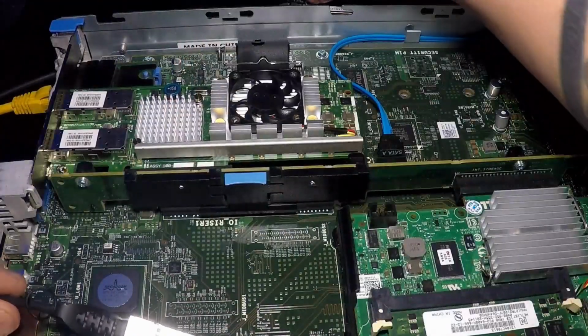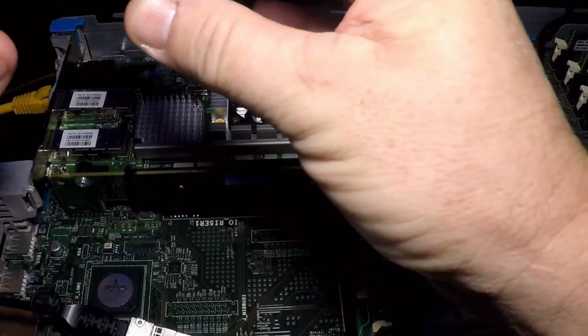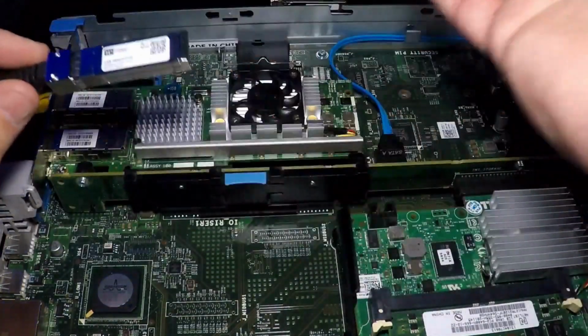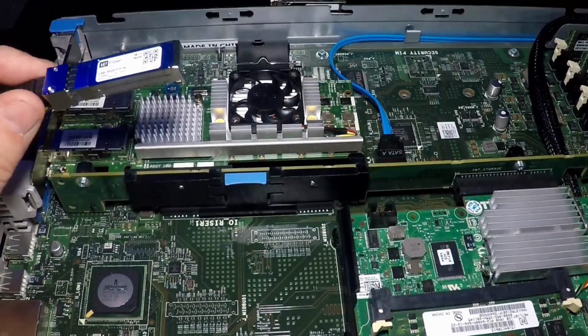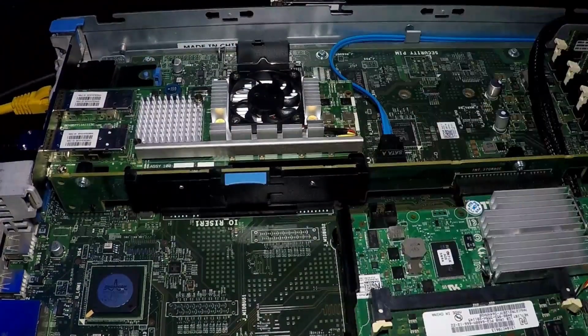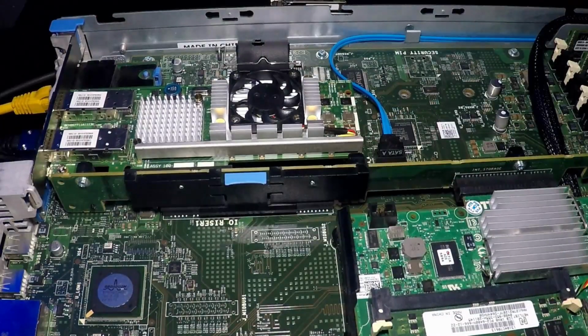Now, this card actually came with a couple of these little adapters for fiber, but I don't have fiber. I actually have copper cable not throughout the house, but throughout my home lab. So we're just going to slide him into the first port, and now we're going to pop back over to the computer and set it up in Proxmox.